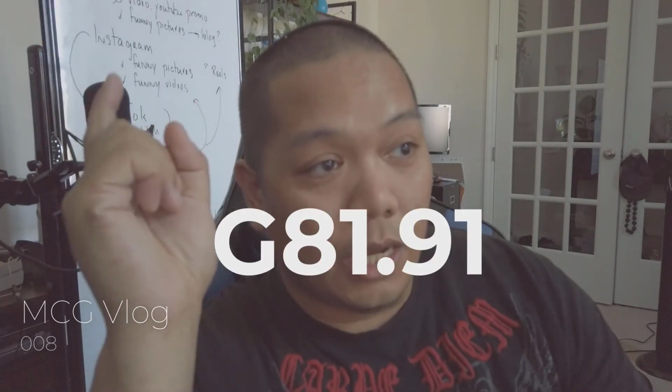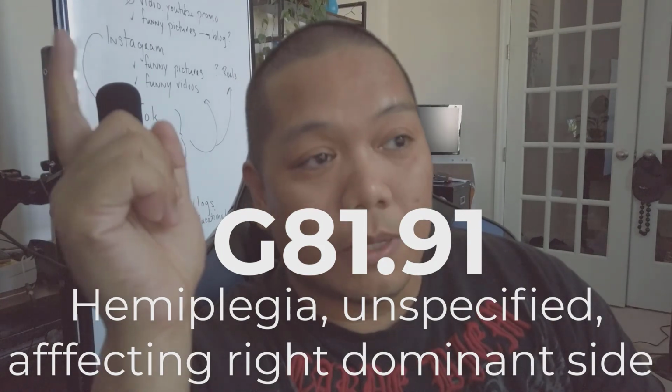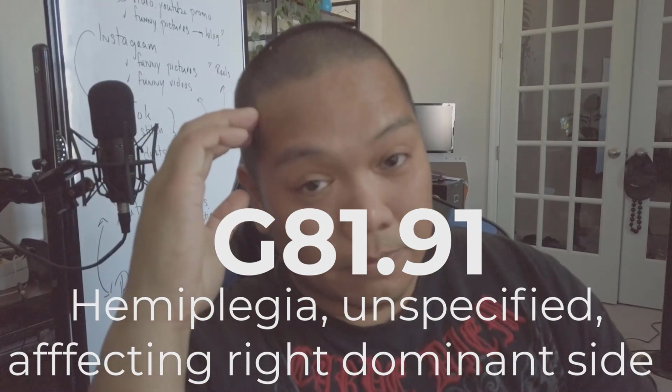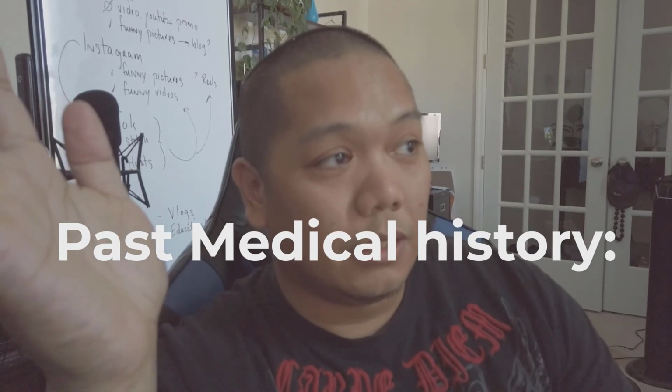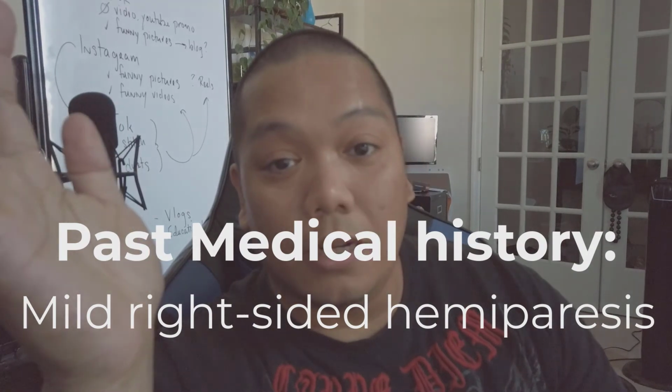Coder assigned G81.91, hemiplegia, unspecified, affecting right dominant side. Patient comes in with slurred speech, found to have a CVA. The documentation shows a past medical history of mild hemiparesis on his right side.